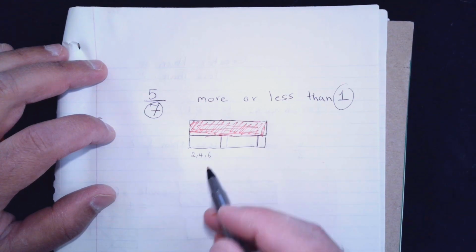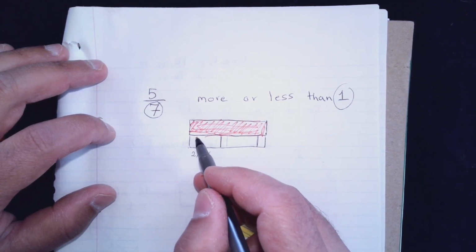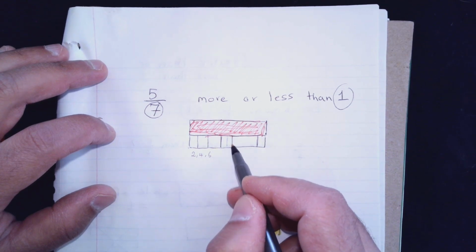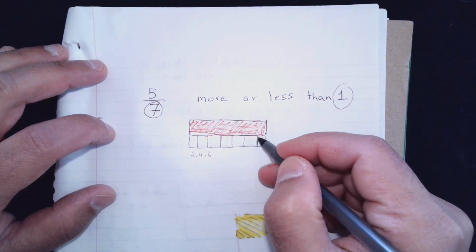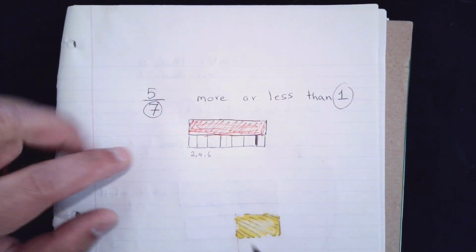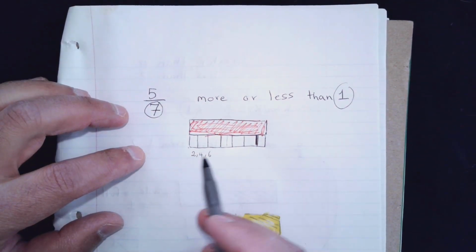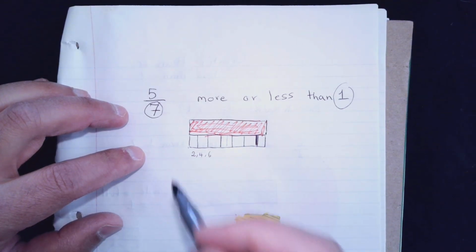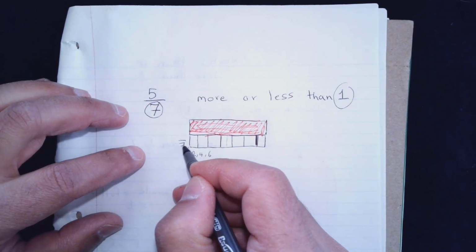Because 7 is an odd number, I'm going to divide these into thirds. 1, 2, 3. 1, 2, 3, and then here is my sevens. I pushed the pieces a little bit, so I can have 1, 2, 3, 4, 5, 6, sevens. So I have now a whole that is partitioned into sevens.